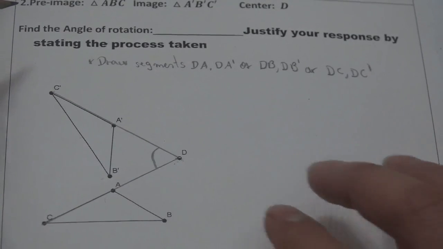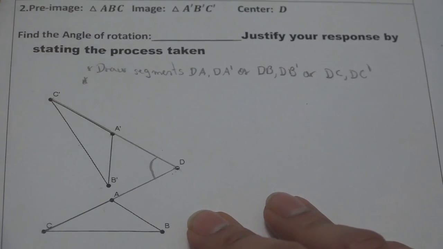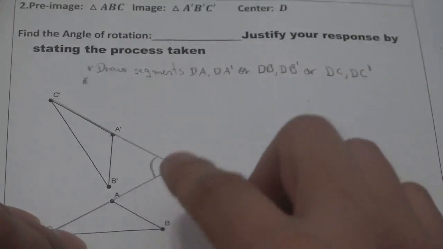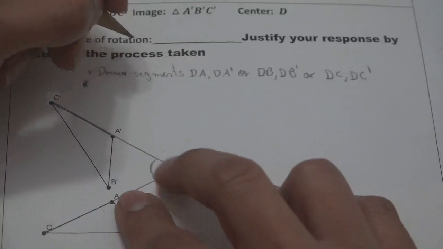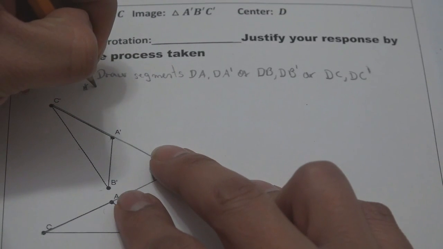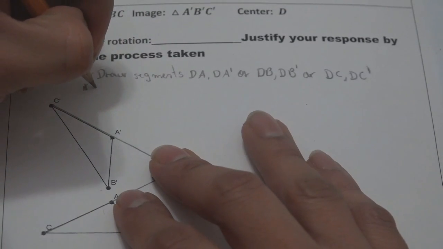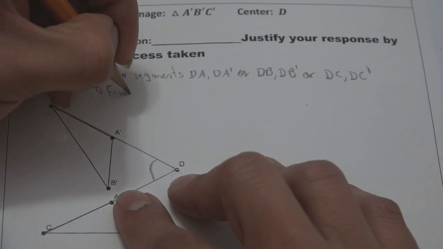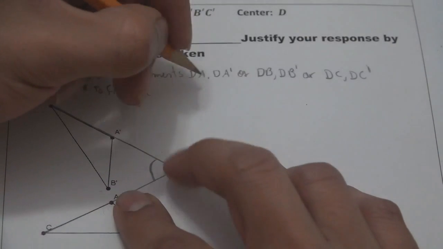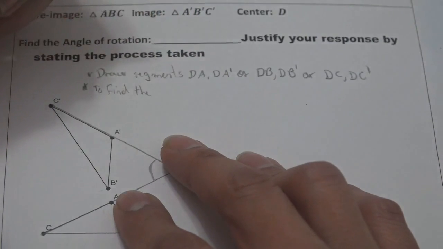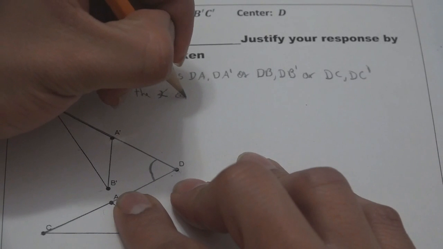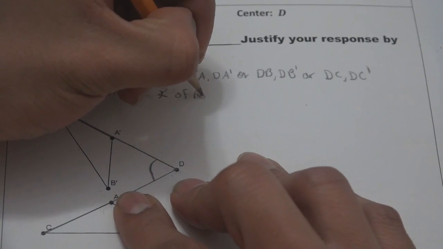So, let's see, what else? Well, I'm gonna write over here. Remember, you don't have to write all these. This is you writing what you're doing, the segment that you're drawing. So here, I'm gonna say, to find the angle of rotation.